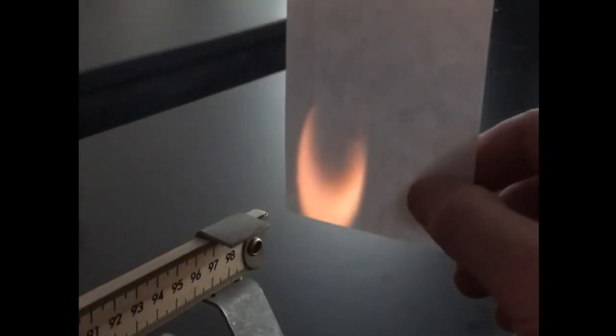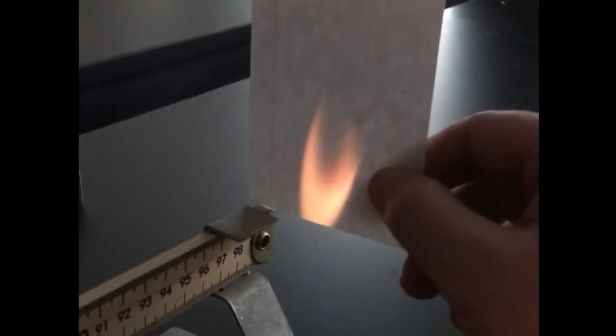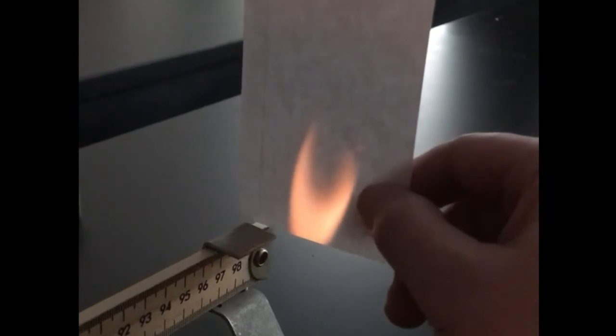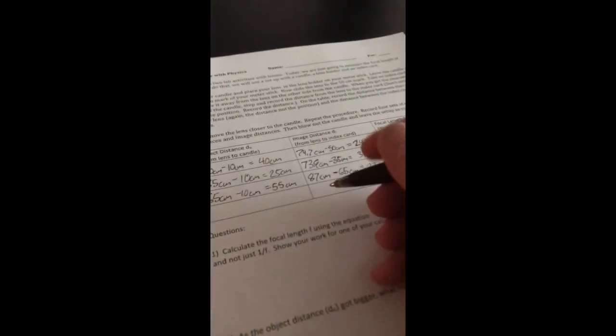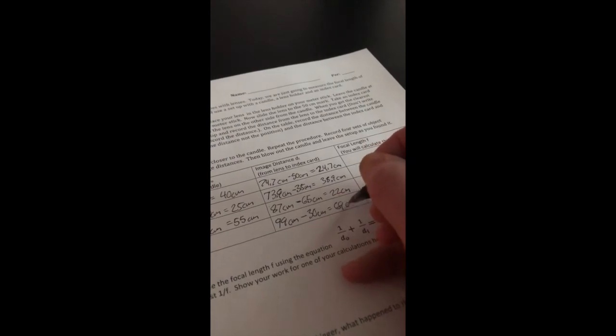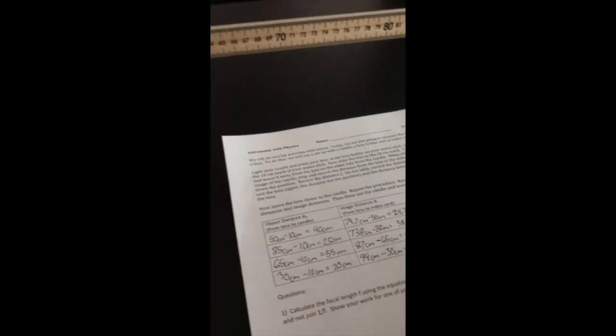It's clearly blurry here. And if I hold it up, where is the clearest? Blurry there. Yeah, it's really close to 100 centimeters. I'm going to say, yeah, let's call it there. Let's say 99 centimeters. So 99 centimeters minus the 30 for our lens gives us 69 centimeters for the image distance. And 30 for the lens minus the 10 for the candle, so 30 centimeters minus 10 centimeters gives us 20 as our object distance. Okay, so there we go. That gives us all of our data.